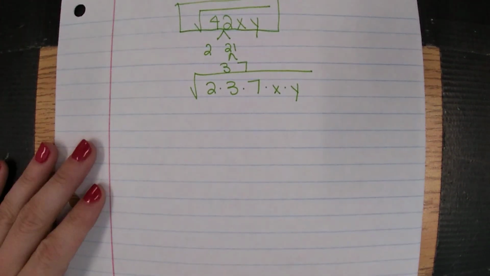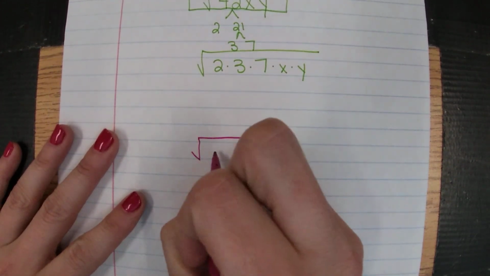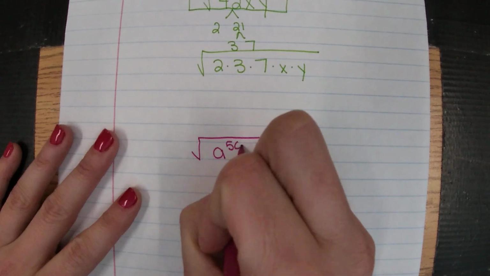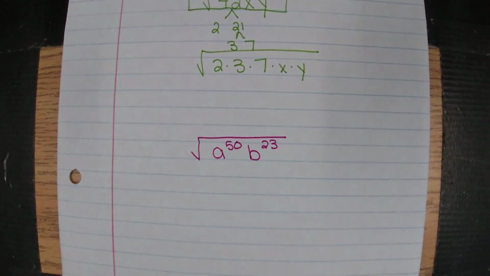Okay, then one last one here, and you're all going to love me when I write it down. What happens if we're given a to the 50th, b to the 23rd? And the question is, do I have to write down a 50 times? Well, you could. I don't want to write down a 50 times. I highly doubt you want to write down a 50 times.